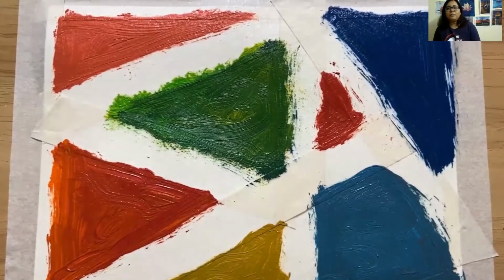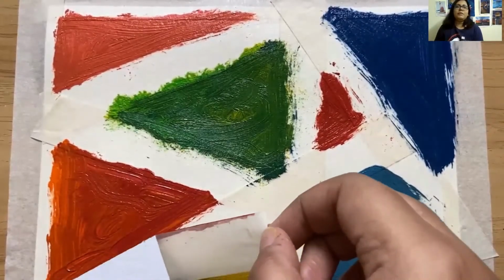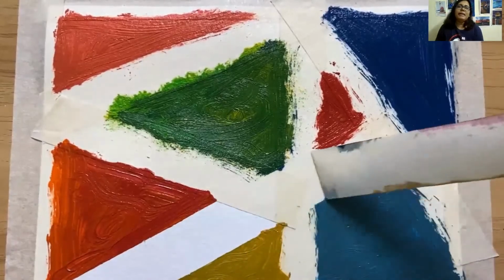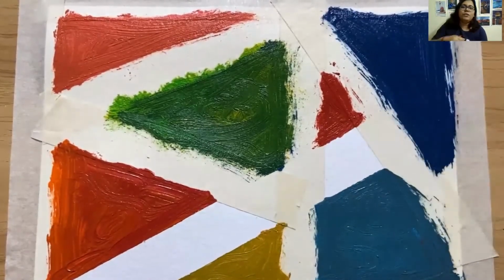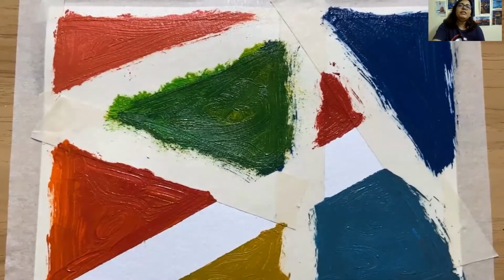Okay, everybody. We'll now move on to the tape pulling part. So here, see, the lowermost tape, the tape that I had applied last, I'm pulling it off. Can you see, wherever the tape was placed, no color has come in that portion, right? That portion is left white because we had covered it off with the tape. Everybody got the idea? So similarly, we have to take off the other portions of the tape also.